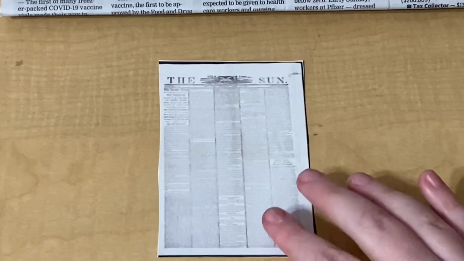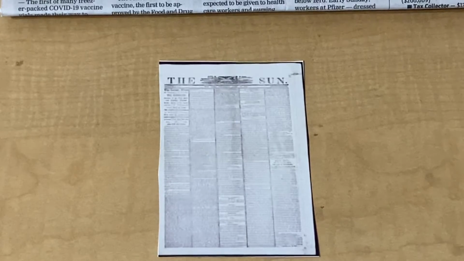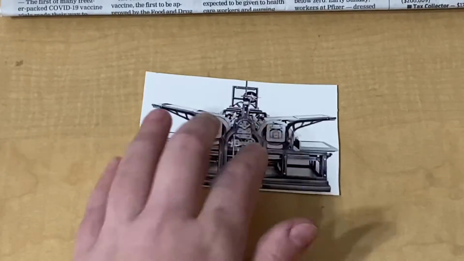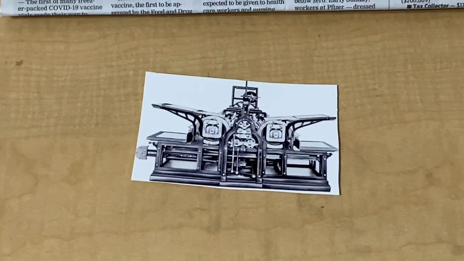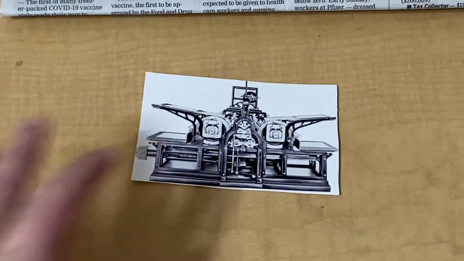The Sun, first published by Benjamin Day in 1833, was the first penny paper, which minimized paper size and used a 2-cylinder steam engine printing press and slashed the price of paper to just a penny, changing the industry forever by making newspapers mainstream.